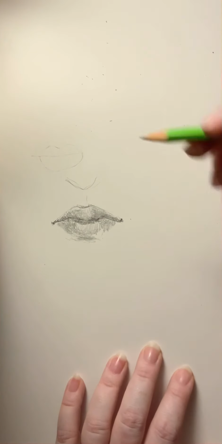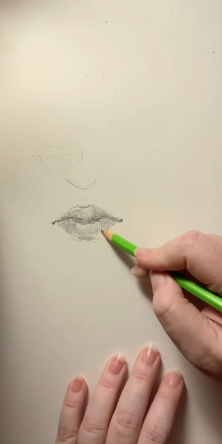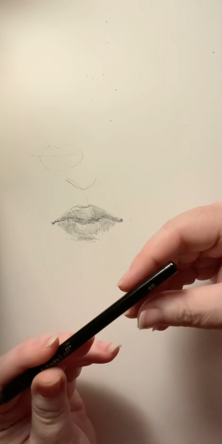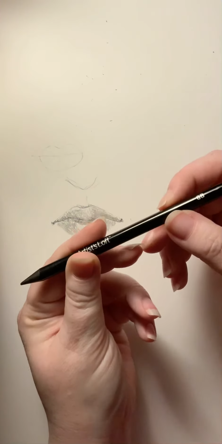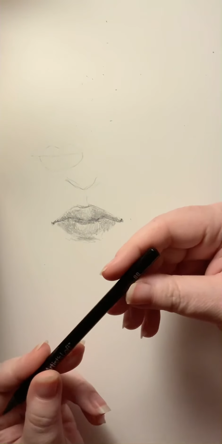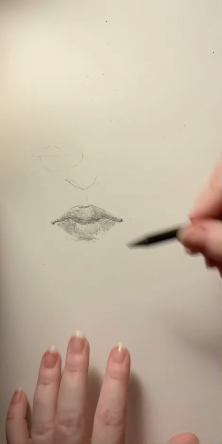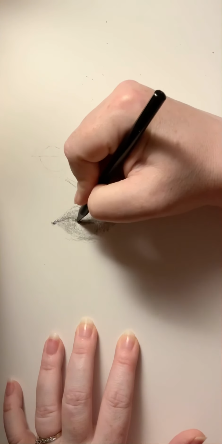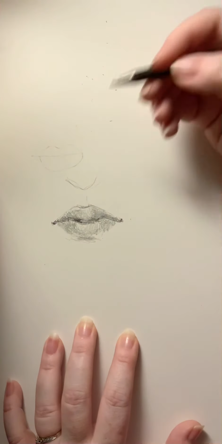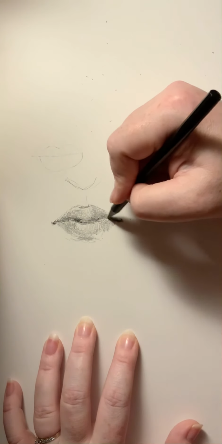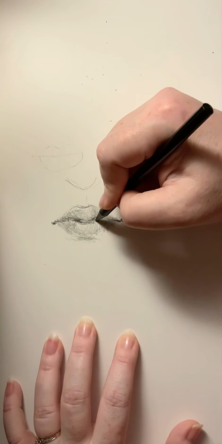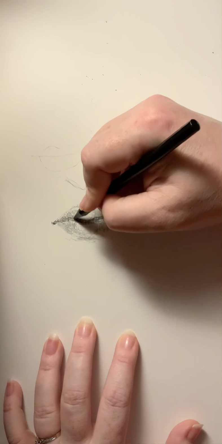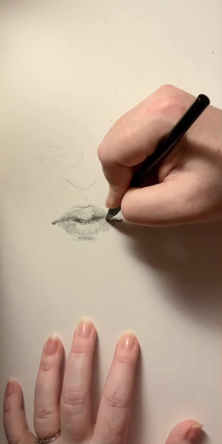Okay, well, I think I've got things kind of where I want them. So now I'm ready to go in with my 8B pencil. It's a woodless pencil, so it's like this whole thing is graphite, no wood, and the 8B gets really dark. So I'm just going to go in the areas at first that I know are going to be super dark. Putting those in. And kind of continue with that circular shading motion to keep it soft.